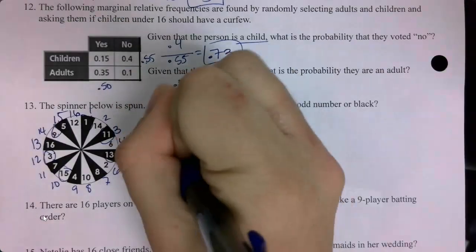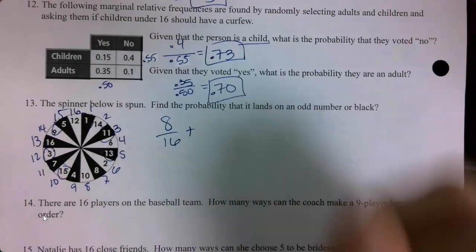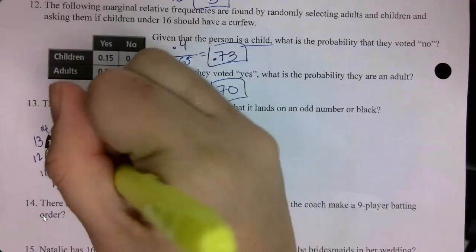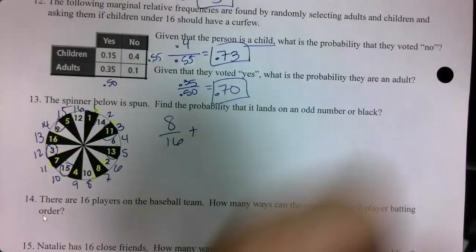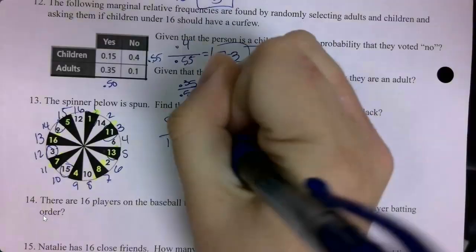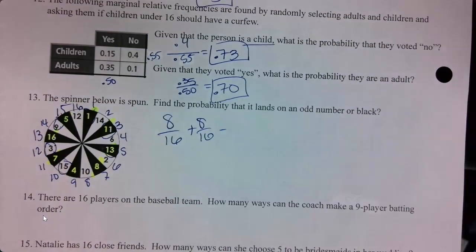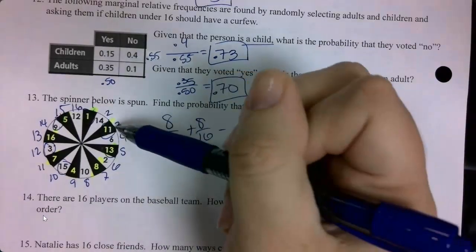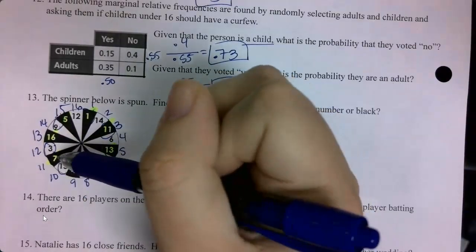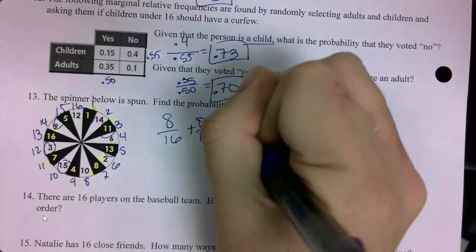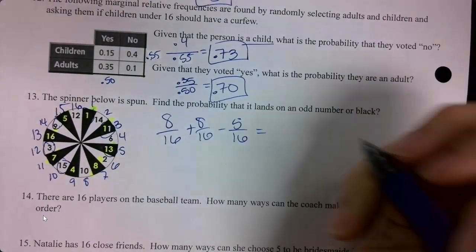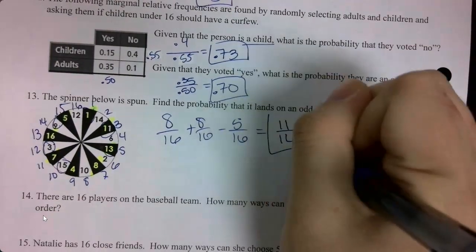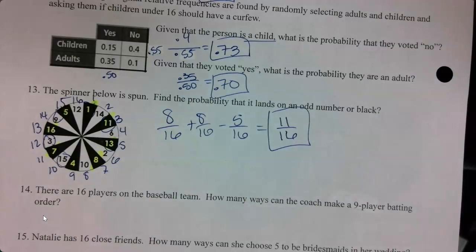Okay, so I have 16. And then I need to count how many total blacks I have. I have 1, 2, 3, 4, 5, 6, 7, 8. I have 8 blacks. And then I need to go ahead and count how many I've double counted that are black and odd. So ones that I circled and ones that I highlighted. 1, 2, 3, 4, 5. So 8 plus 8 is 16, minus 5 is 11/16, and that doesn't simplify any further.